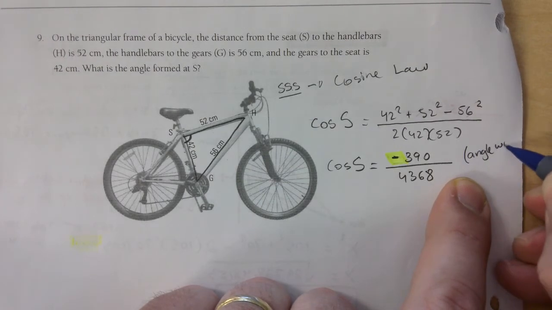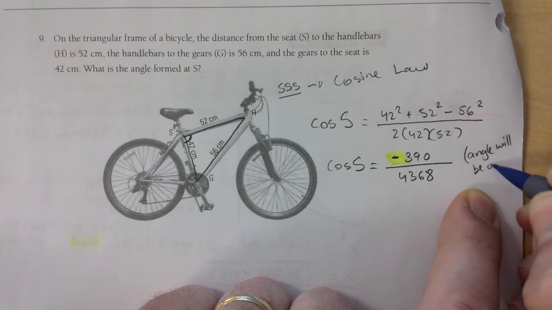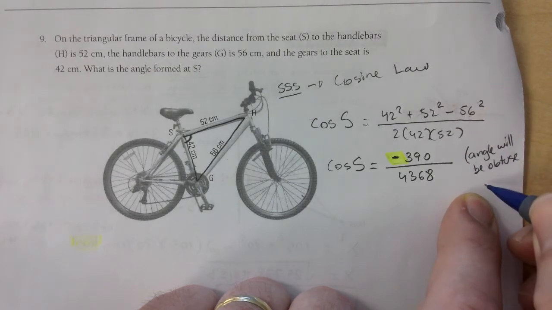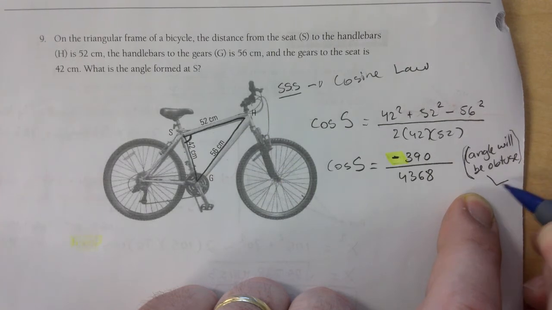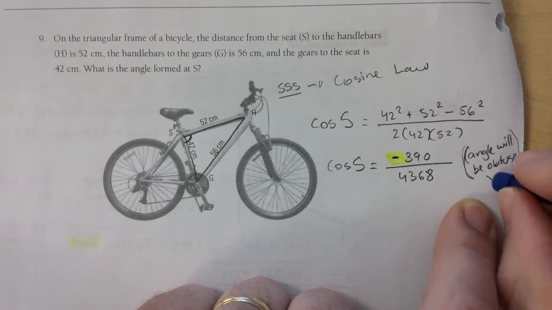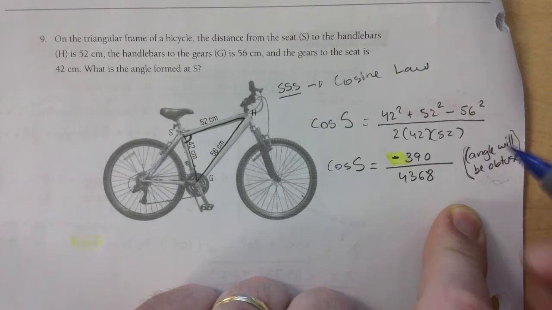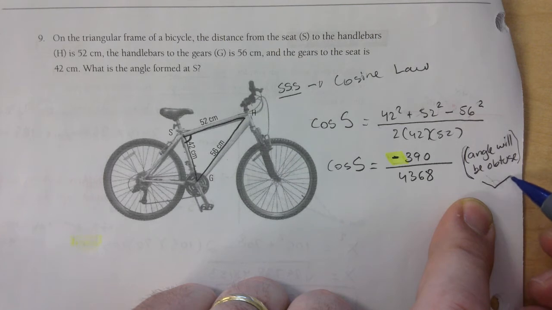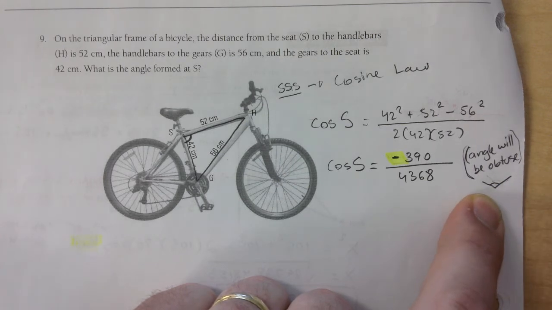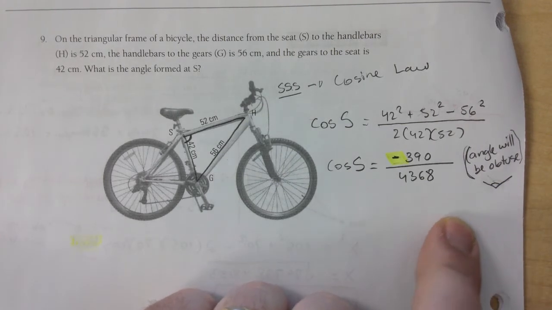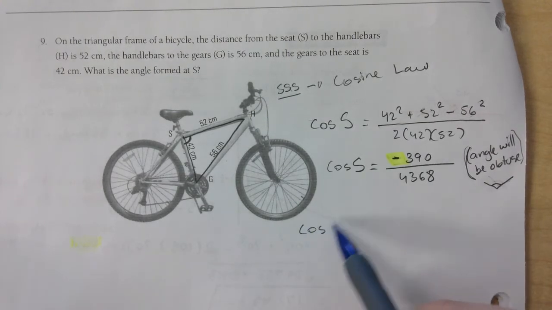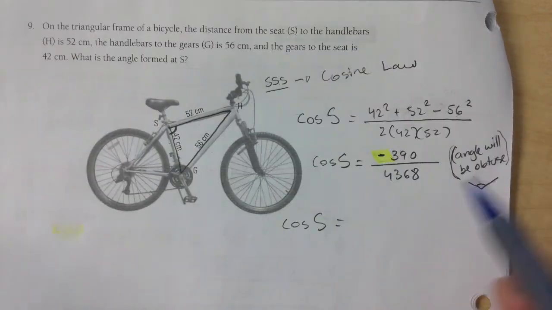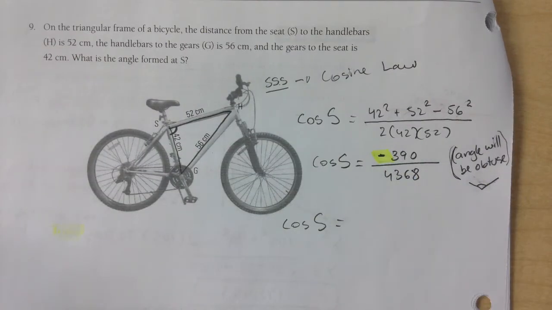Angle will be obtuse, right? It'll be bigger than 90. That's not very clear. That looks like just barely over 90. So let's make sure we draw something like that. So obtuse, it'll be greater than 90. So we find out either next to it, but I used up that space. I'm going to divide these two.